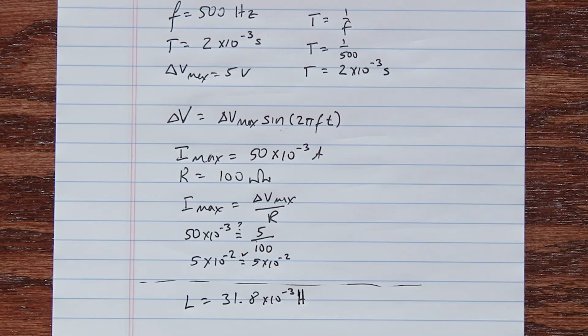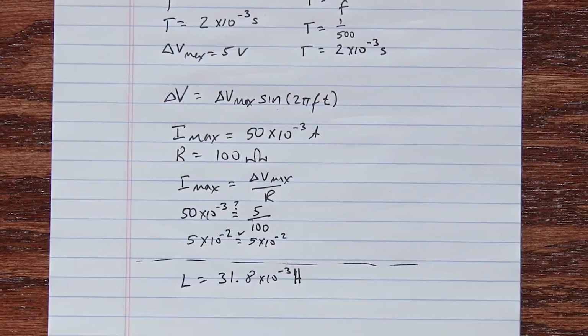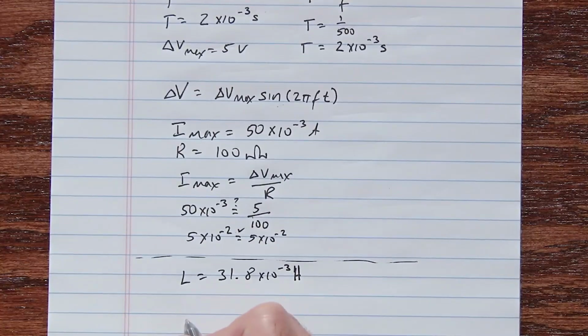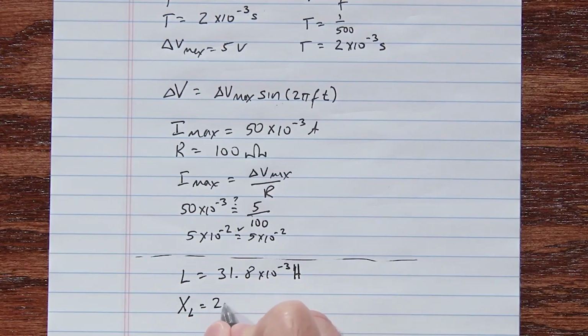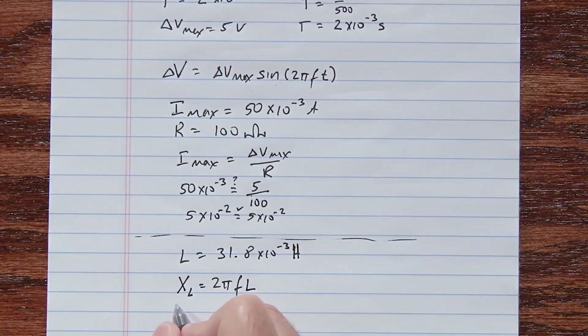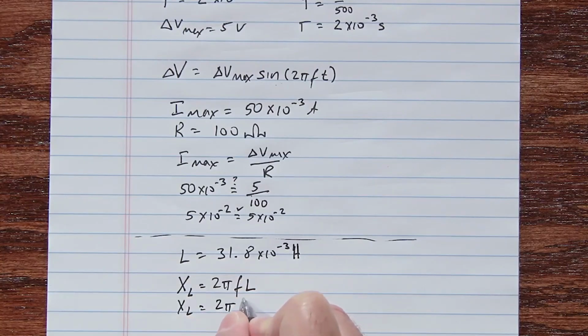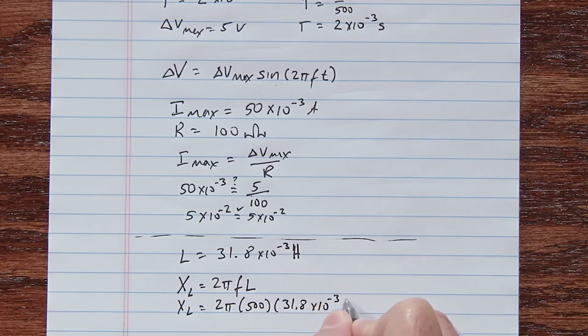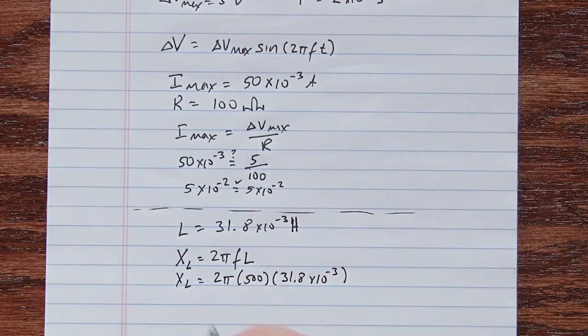So what would we expect for the current through the inductor? Well, first let's calculate the inductive reactance. X sub L is equal to 2 pi f L. The inductive reactance is 2 times pi times the frequency, which is 500, times L, which is 31.8 times 10 to the minus 3 henries.